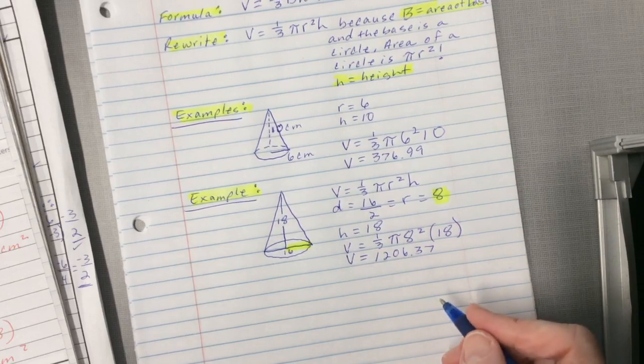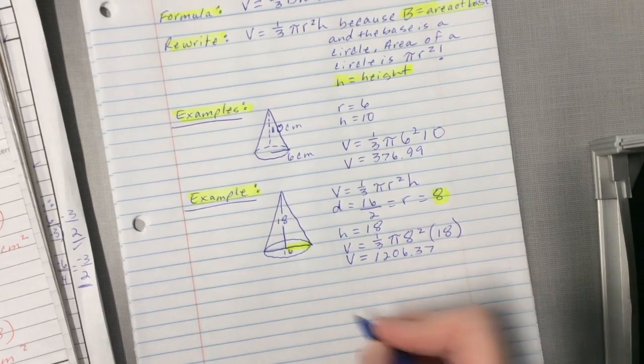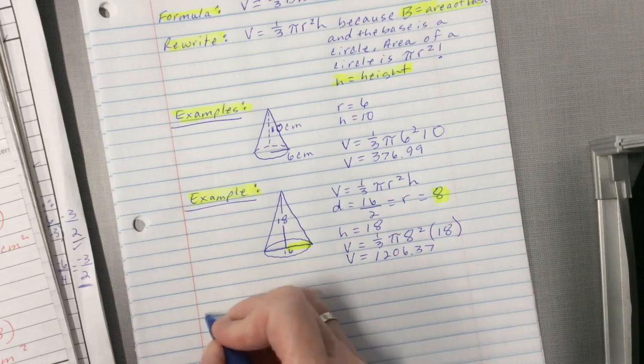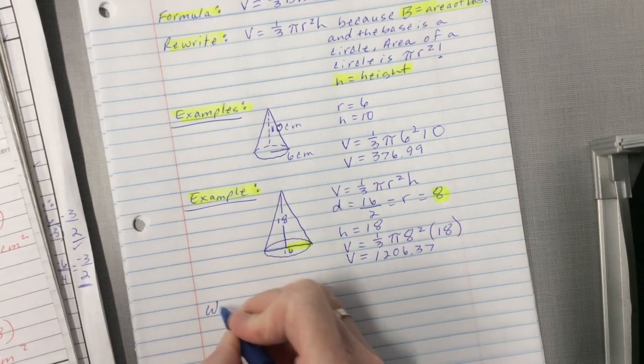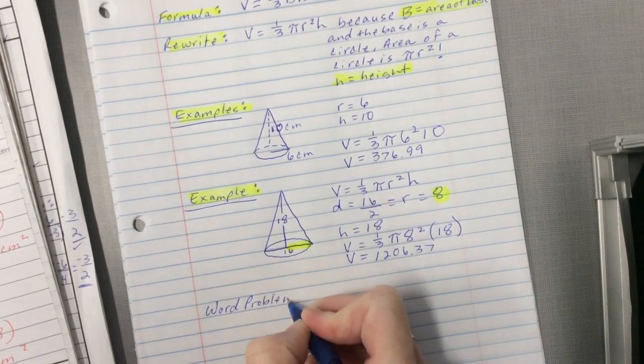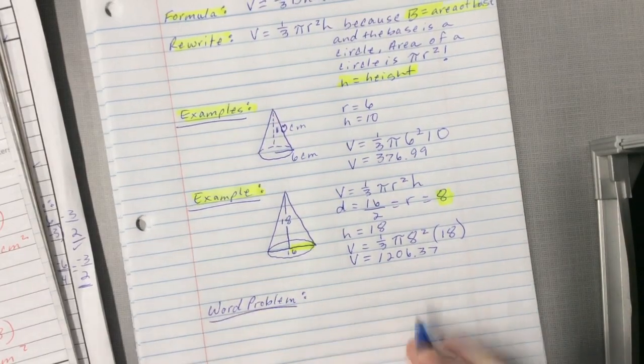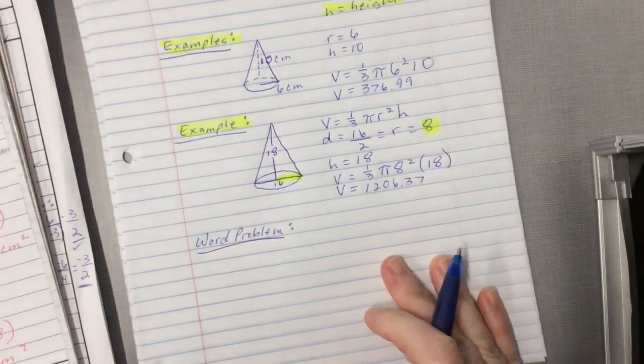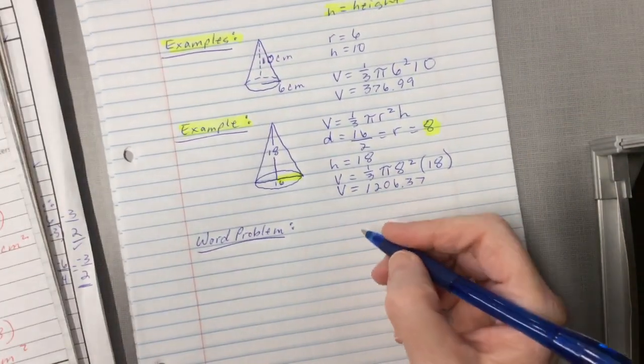And then sometimes they give you word problems, and let's just try that. So you have a word problem. They love to have you do 2 examples.